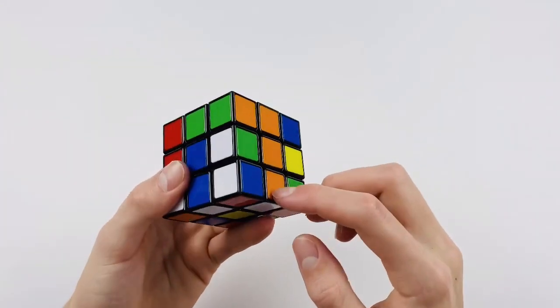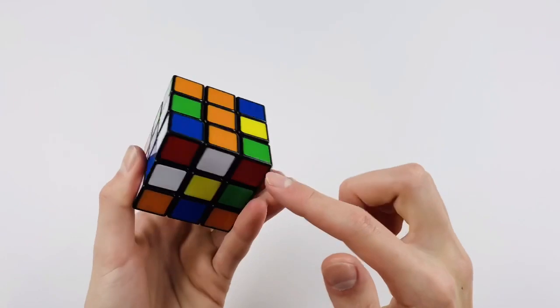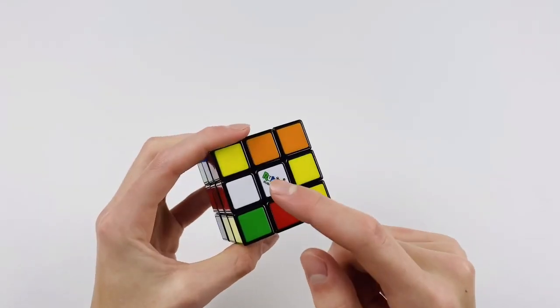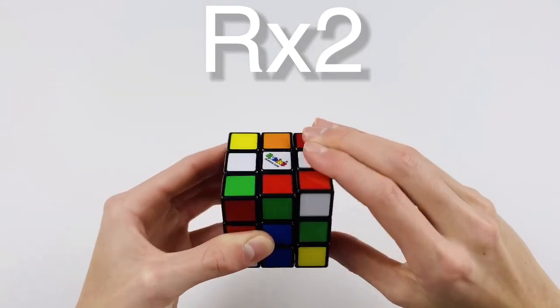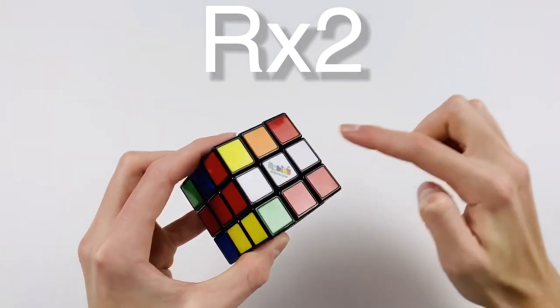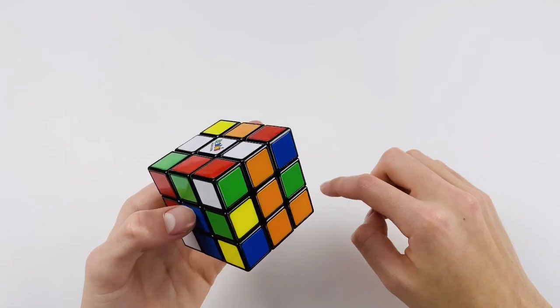And now we have it flush with this. So in order to get it up here, all we have to do is turn the right side 2 times. And now all of these are in their correct position.